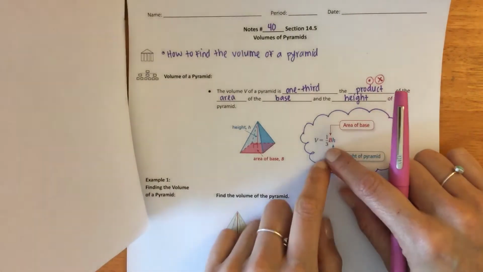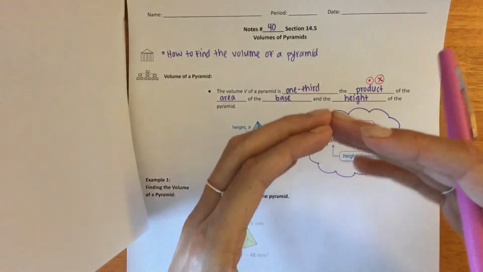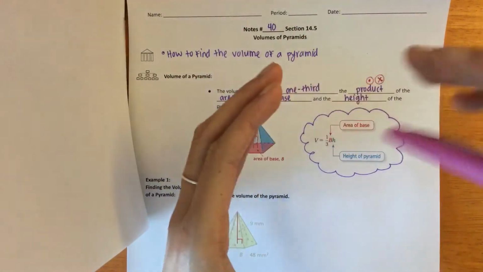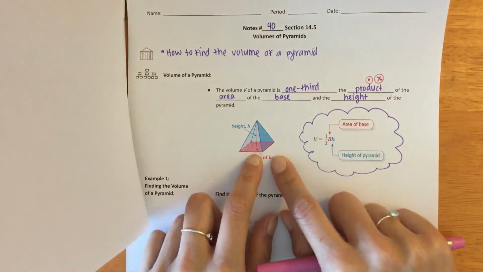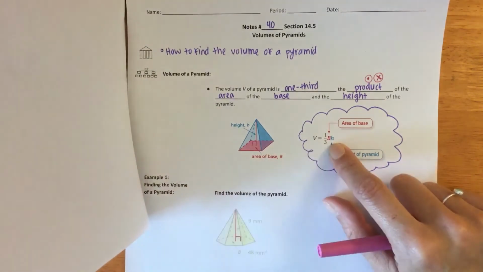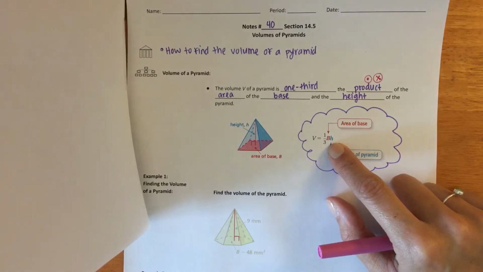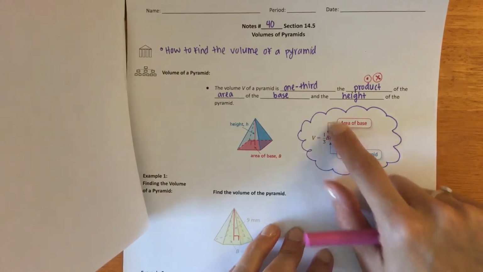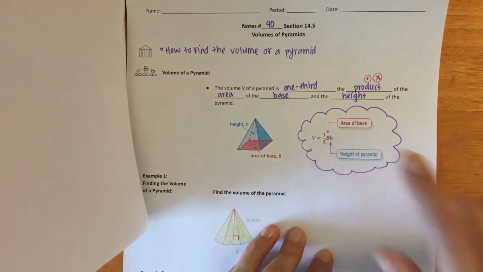Notice how it's 1/3 of that, because if I were to take a box, a rectangular prism, and I put this pyramid into it, it would cover up 1/3 of that box. Hence the 1/3. And if we were in class, I'd be able to show that to you more specifically, but unfortunately I don't have that opportunity right now. So just know that this is the general formula for the volume of a pyramid, okay.